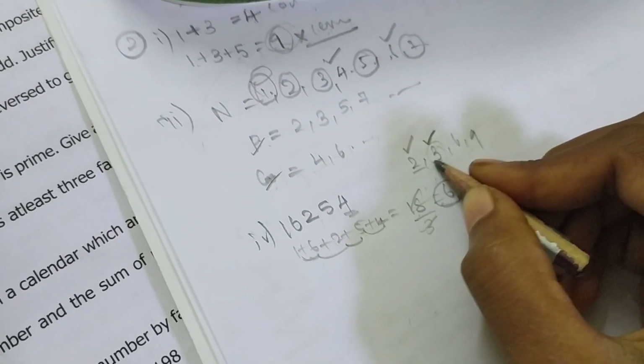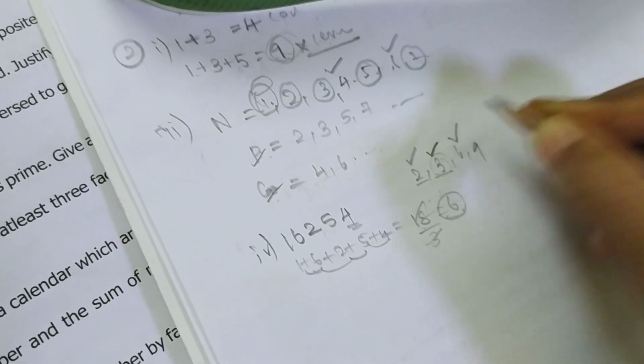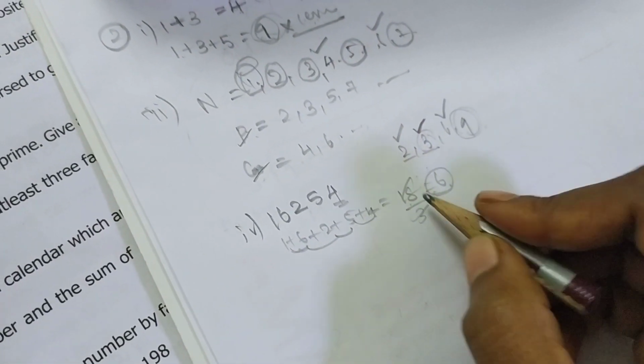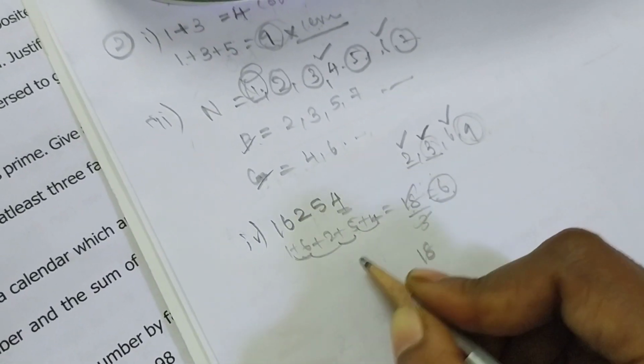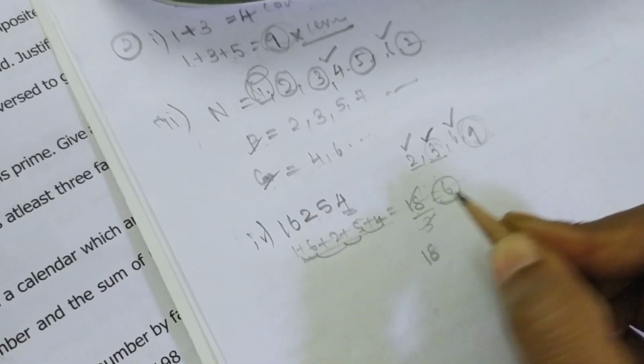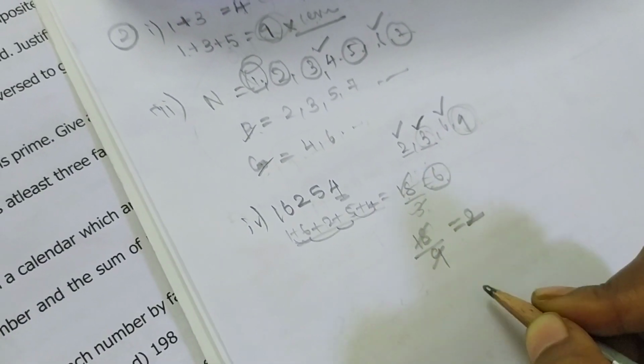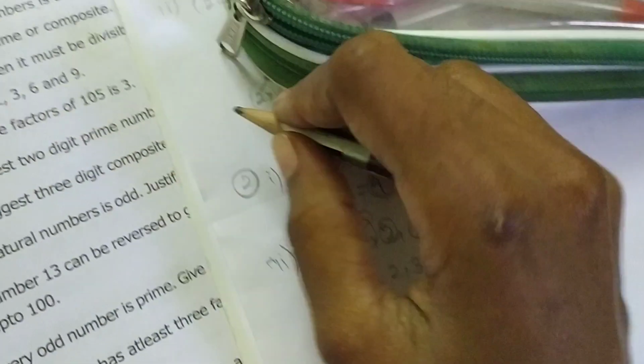If it is divisible by 2 and 3, obviously 6 also divides. For 9, all the digits add to 18, which is divisible by 9 two times. So all the values are possible, right?